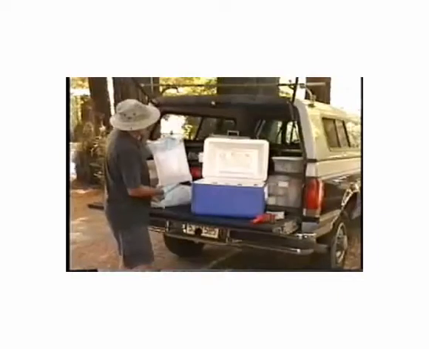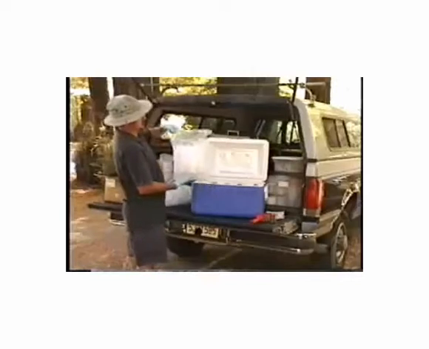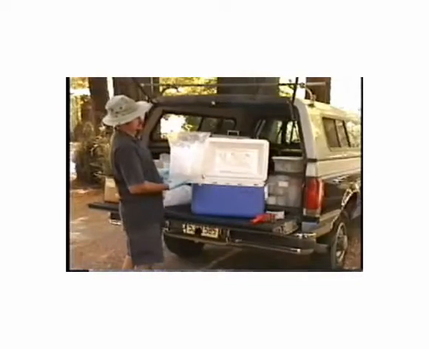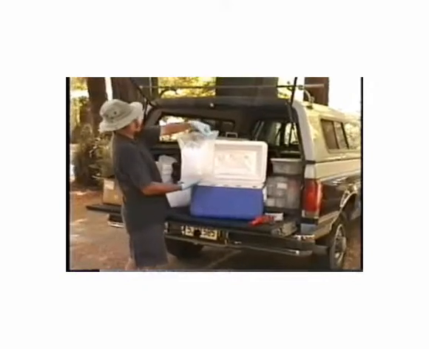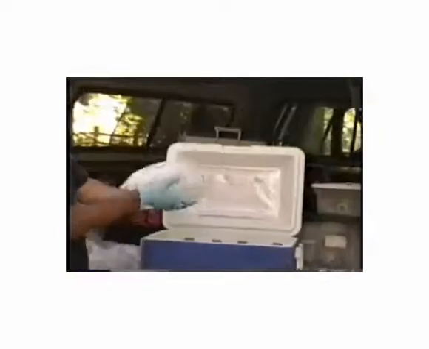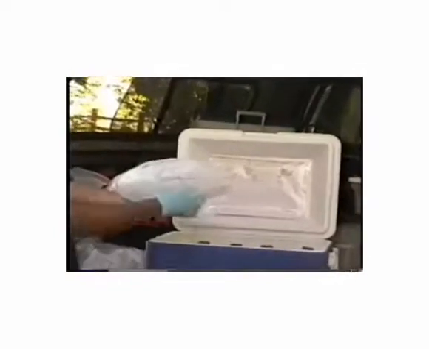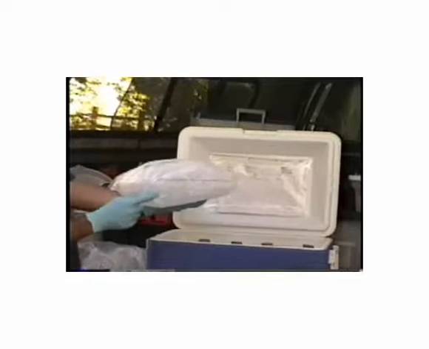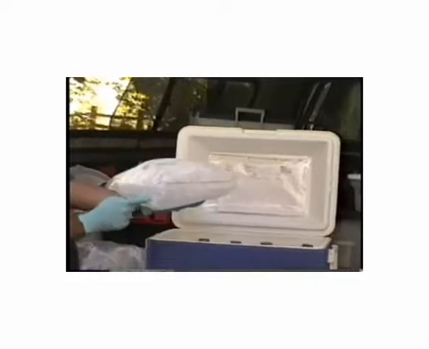We then double bag our ice, making sure that no water or ice is going to leak out of this bag. As you can see, I have one end of the bag on the top here, and then I also have the other inner bag with the top inside the outer bag.